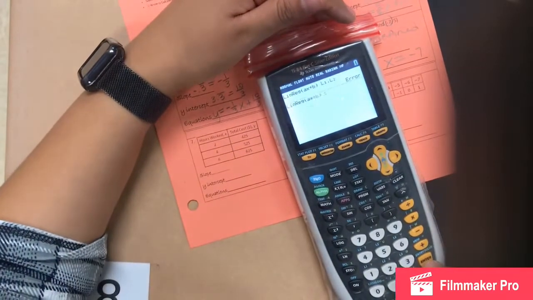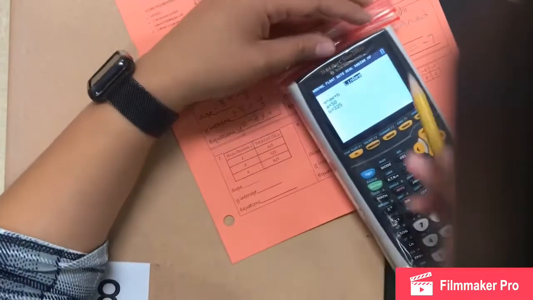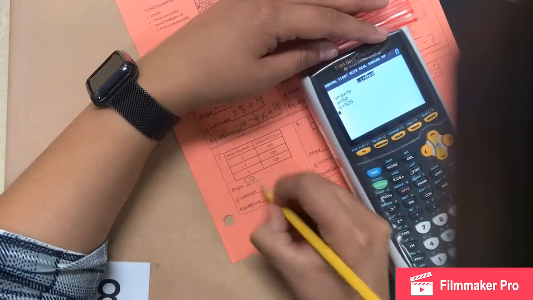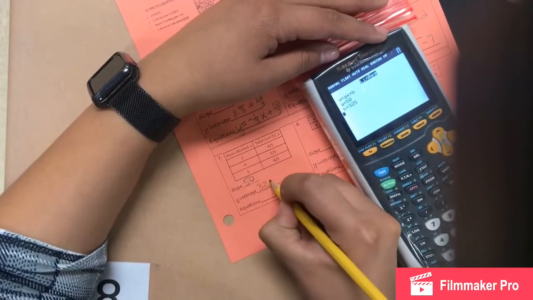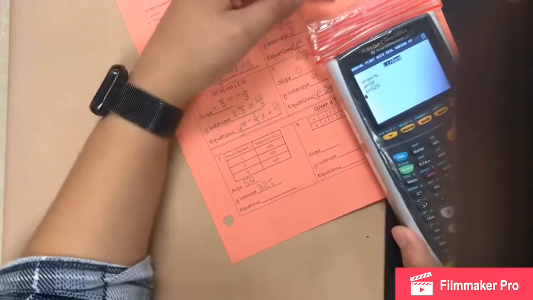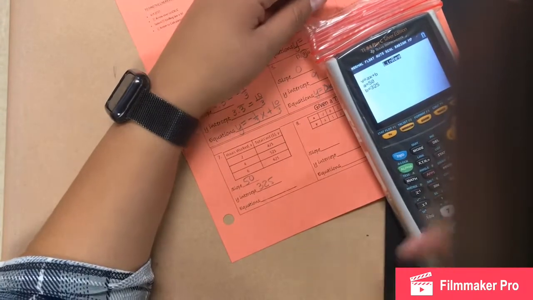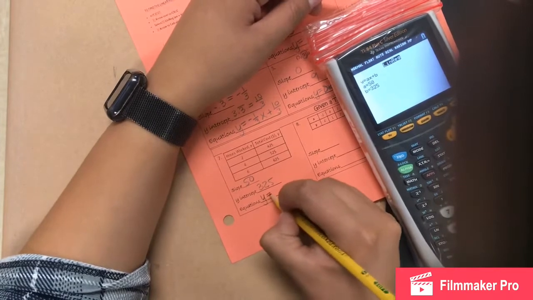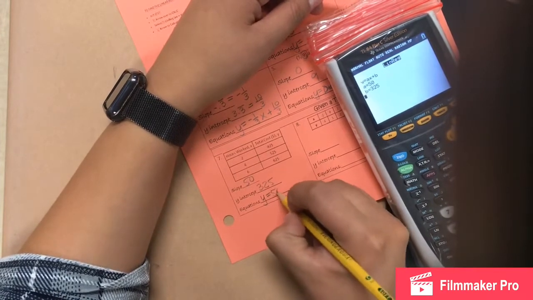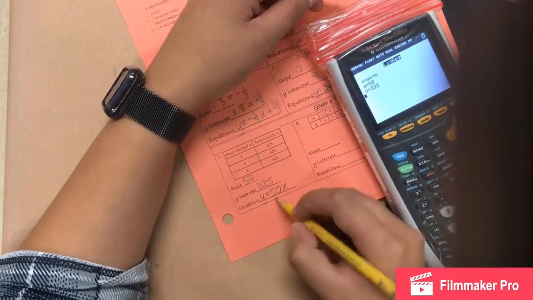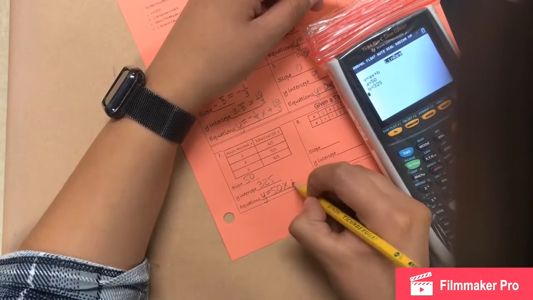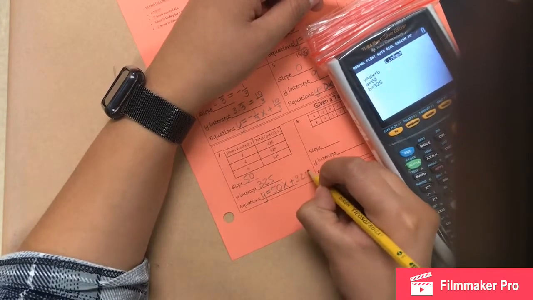So then I go to stat, over to calc, number 4, enter, enter, enter, enter, enter. And I get my equation. My slope is 50. My y-intercept is 325. None of them are decimals, so I'm not going to convert them to fractions. So we just write our equation. Y equals my slope, which is 50x, and my y-intercept is positive, so plus 325.